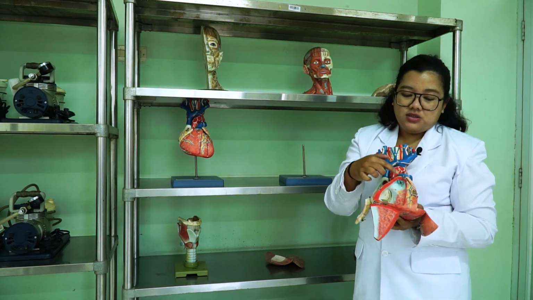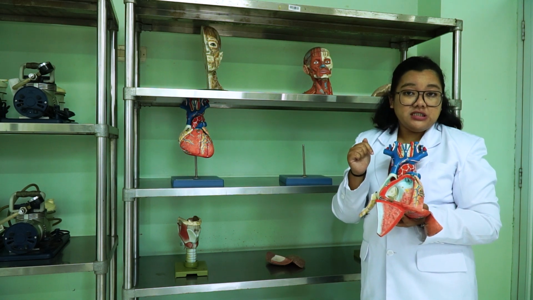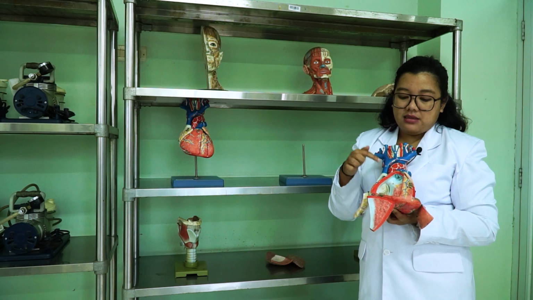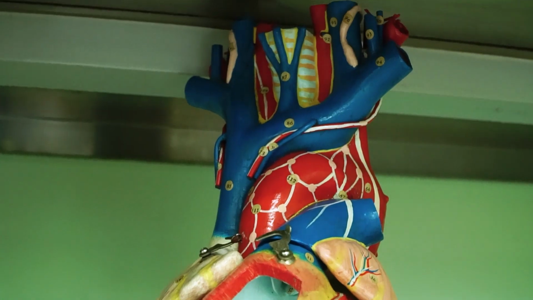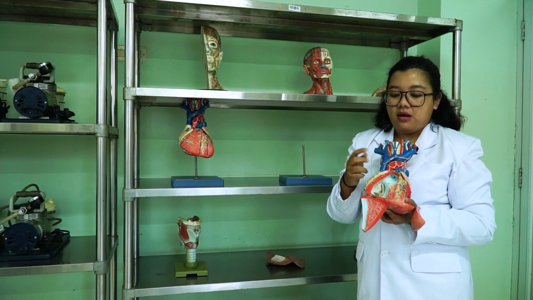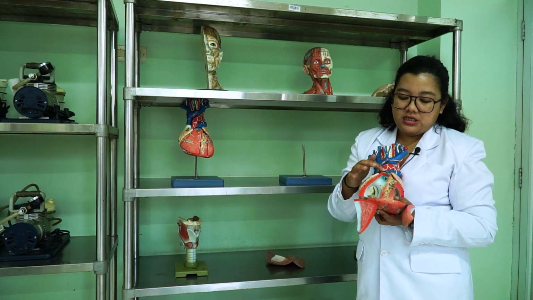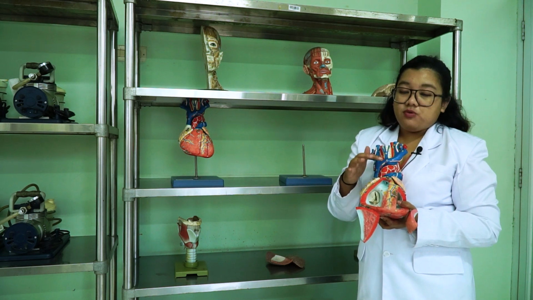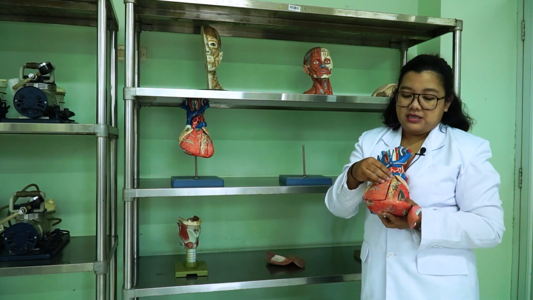These blue ones usually depict poorly oxygenated vessels, and then the red ones are the richly oxygenated vessels. Usually they are arteries, but for exclusion here, this one is a pulmonary artery, but it's blue because it is poorly oxygenated.